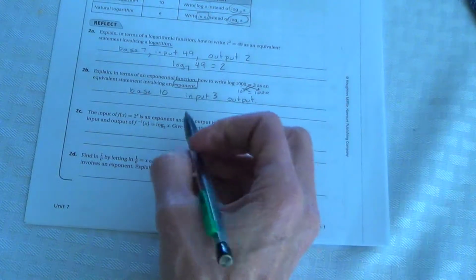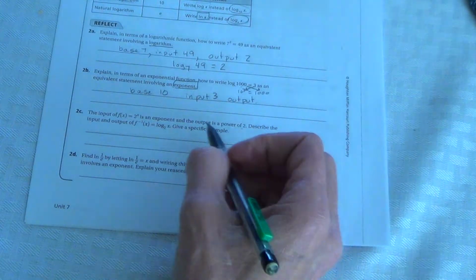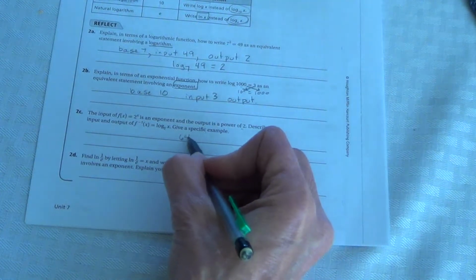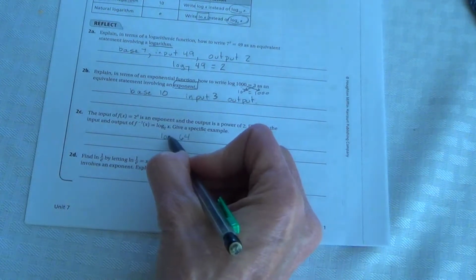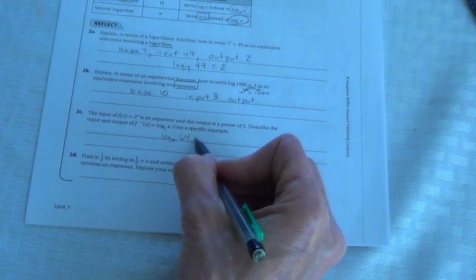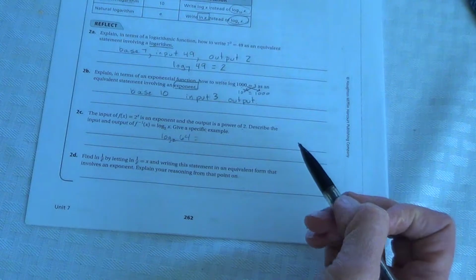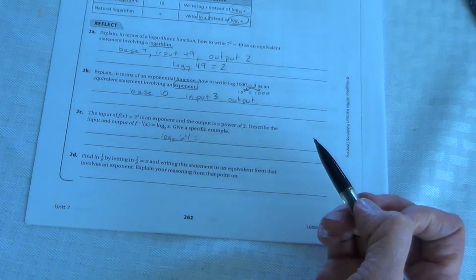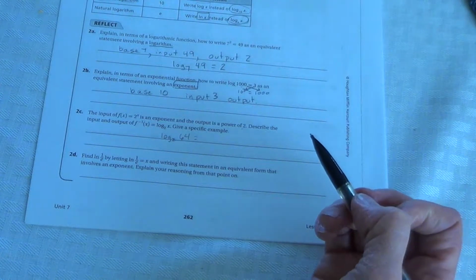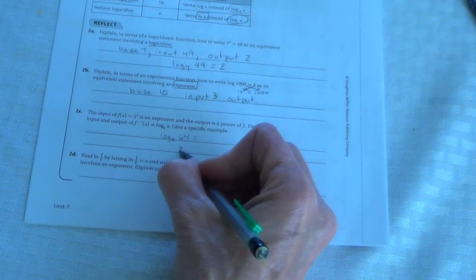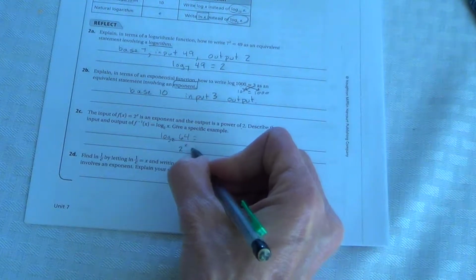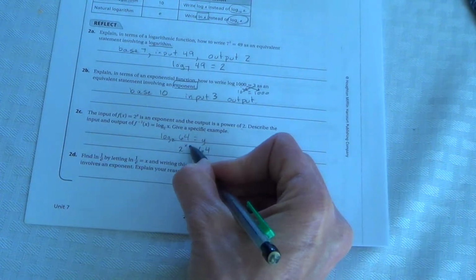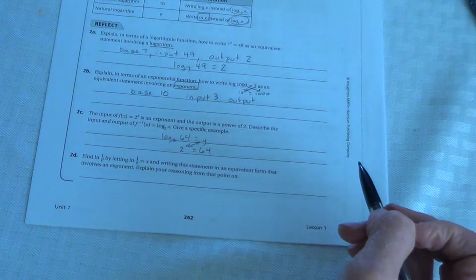So we could do anything that's a power of 2 for our input. 64, that's a power of 2. Log 2, 64 equals, and then figure out what is the exponent that you would use to get 2 to what power equals 64. Okay? You solve that right now, and you'll have it. That's how we work them.